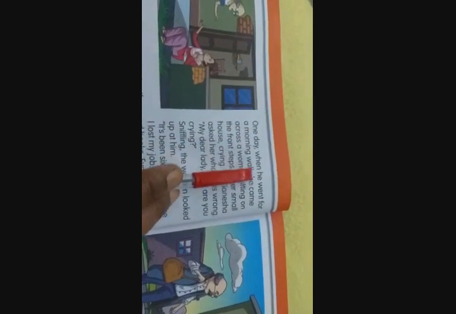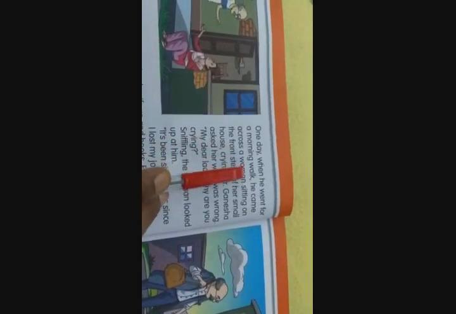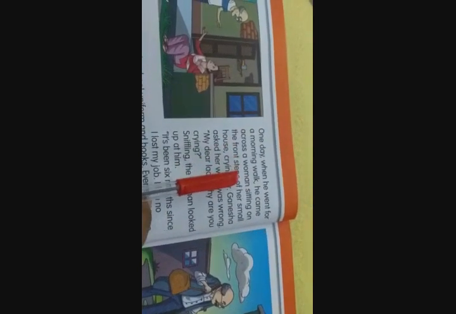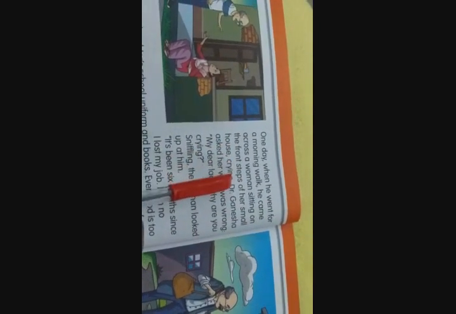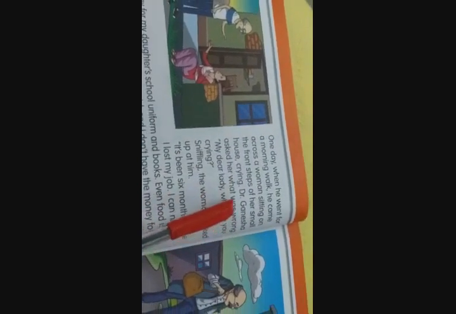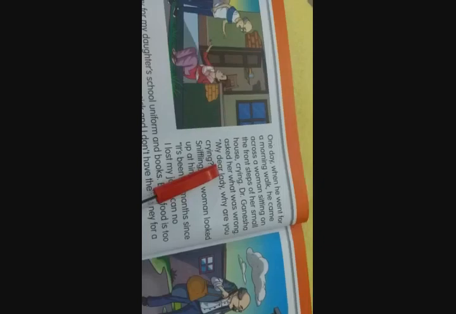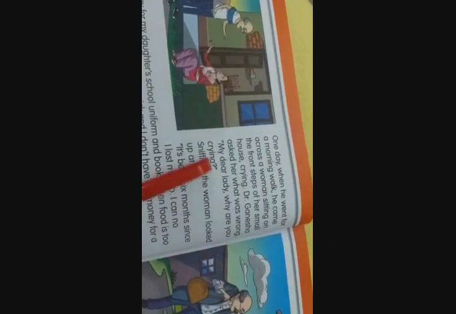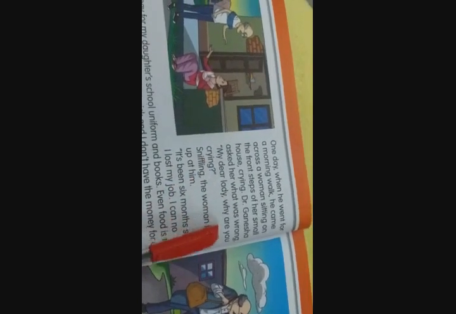One day, when he went for a morning walk, he came across a woman sitting on the front steps of her small house, crying. Dr. Ganesha asked her what was wrong. "My dear lady, why are you crying?"